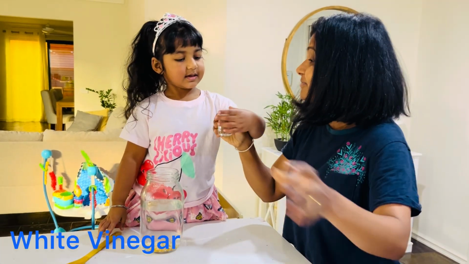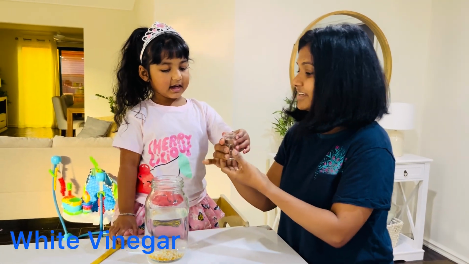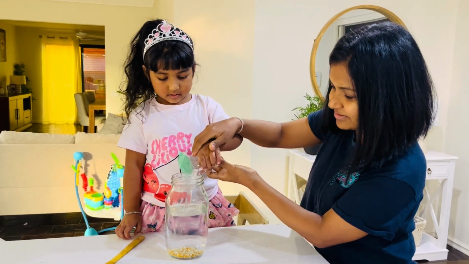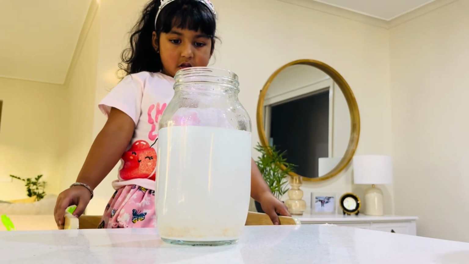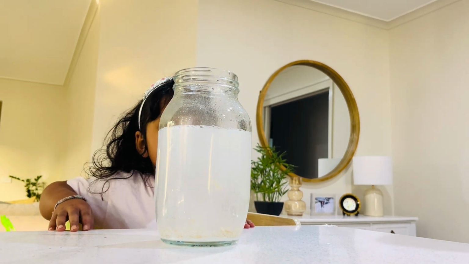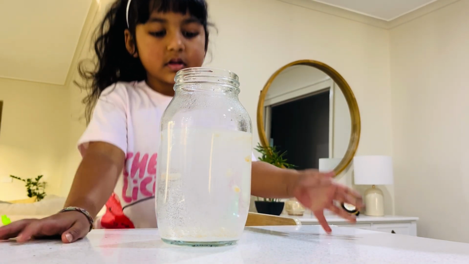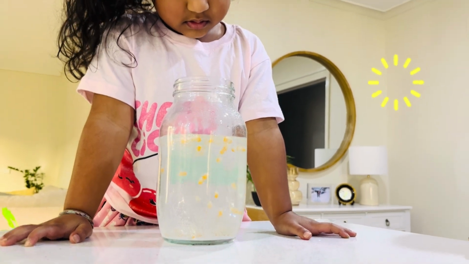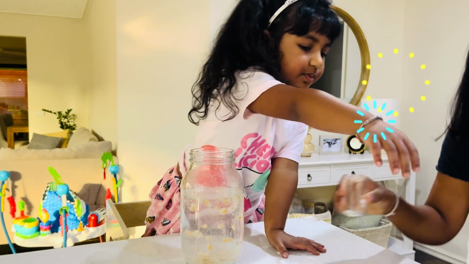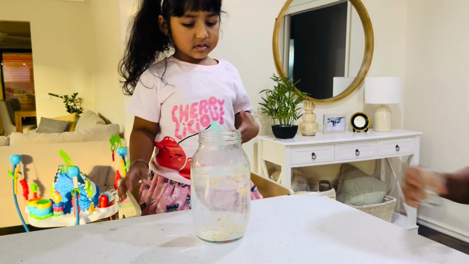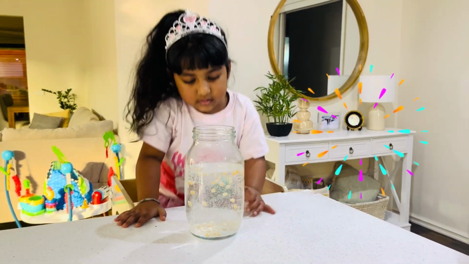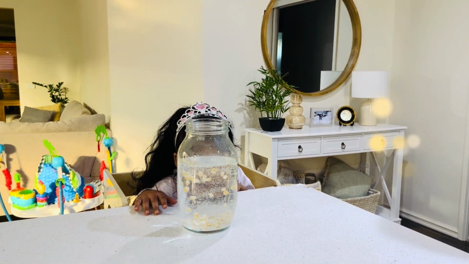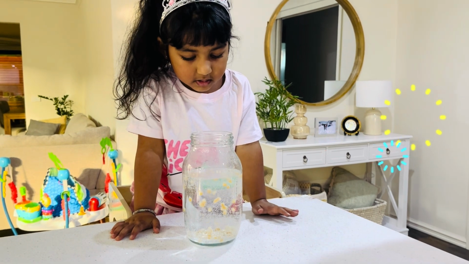Here we have, this is vinegar, okay? Vinegar. So we're going to add the vinegar to the jar. Oh, see? What's happening? Wow!